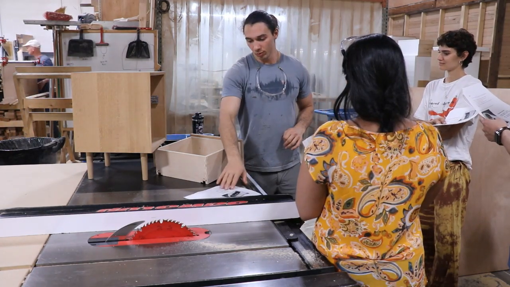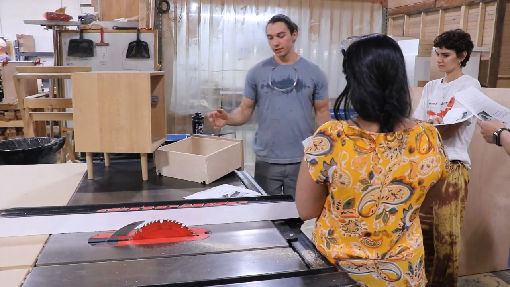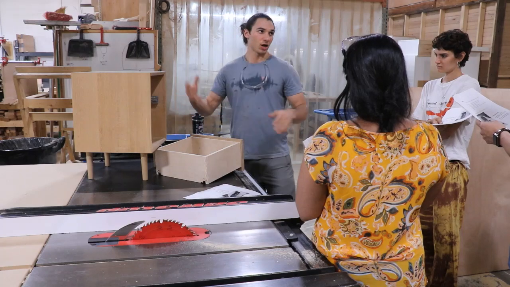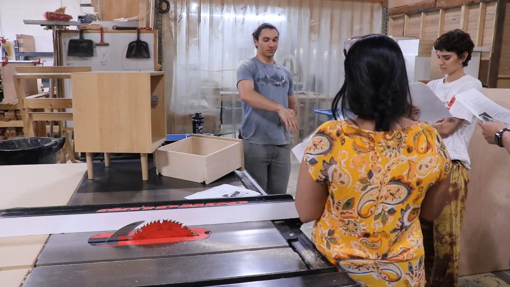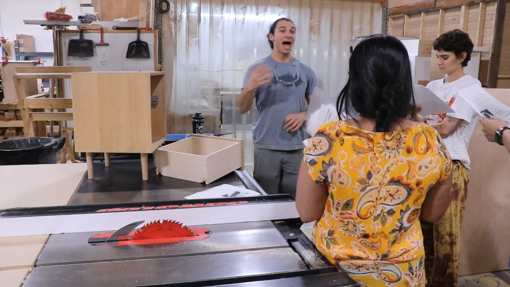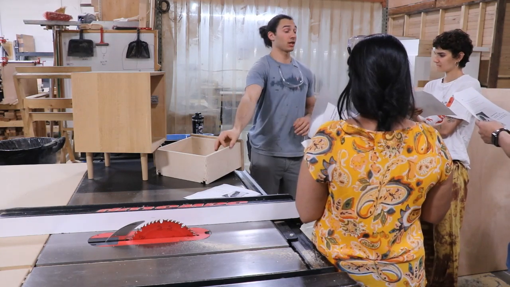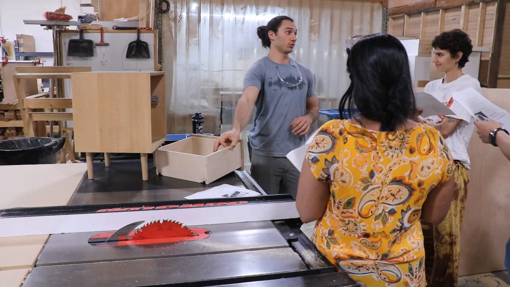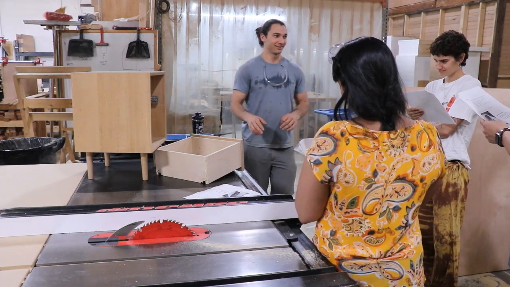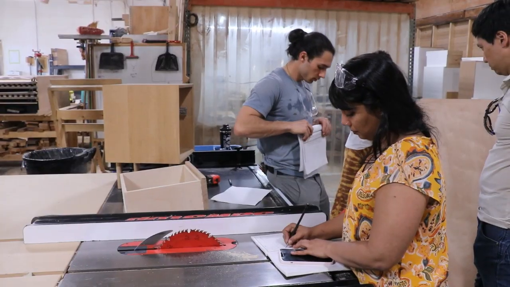So when we figure this out here, you're going to take the width of your box, sorry, the inside width of your box, subtract 1 5/8 inches, and then add back twice the thickness of the material that you're using. That's what that formula describes. Is everyone still with me?